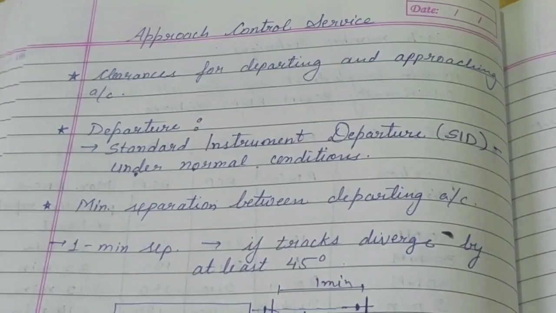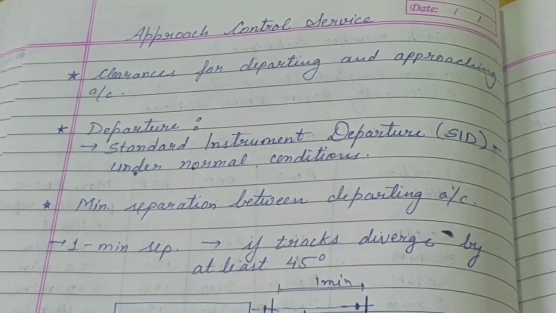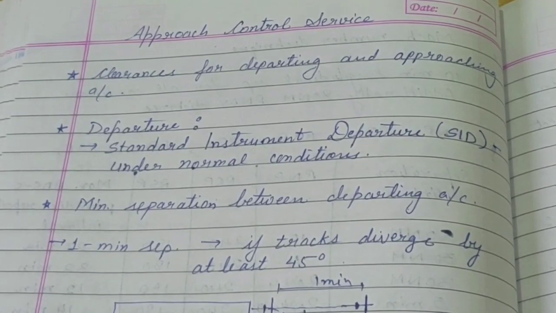Approach control service is provided by the approach control unit. These services include clearances for departing and approaching aircraft, what heading to follow, which runway to land or take off from, other meteorological conditions in the vicinity of the aerodrome, and what factors would affect the takeoff and landing of the aircraft. So all this information is provided by the approach control unit.